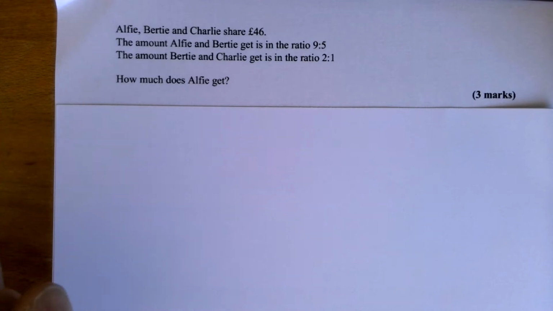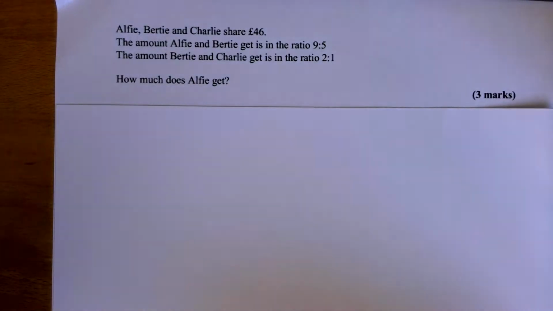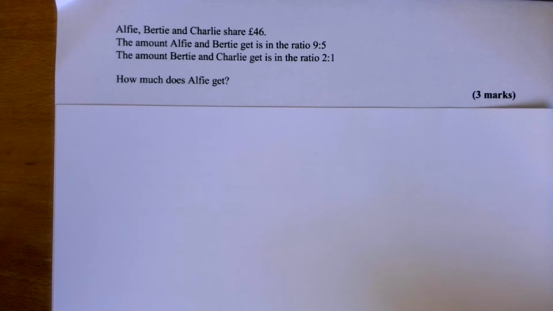I'd like to go through the 3 challenge questions that I set you. Remember, the answers to the main set of questions were on the second page of that sheet. So here we've got 3 people sharing some money, but they give you the ratio in 2 bits.